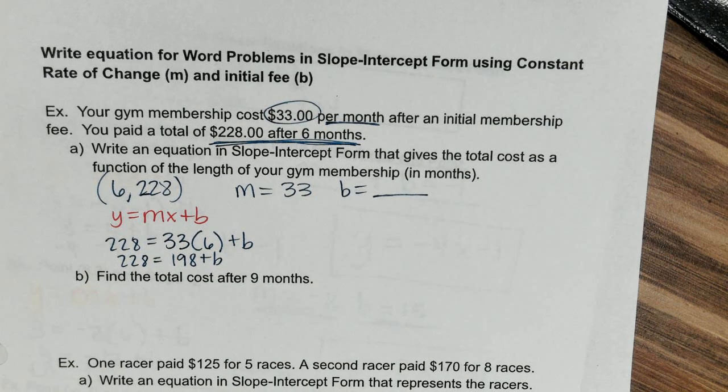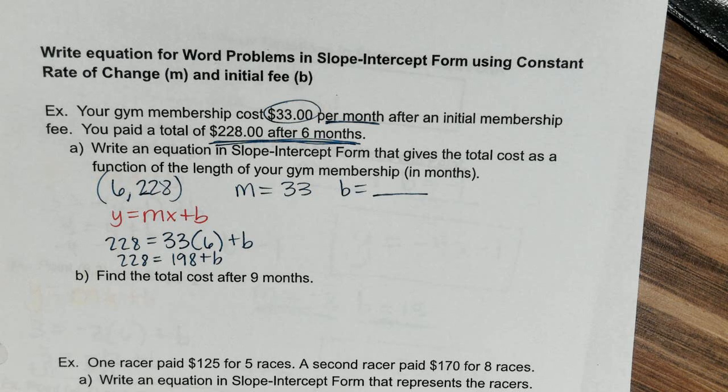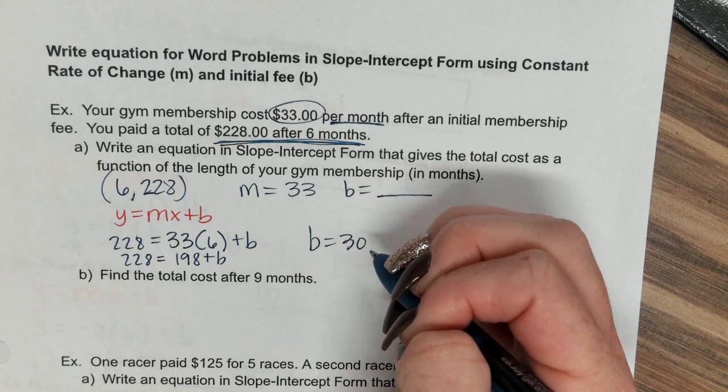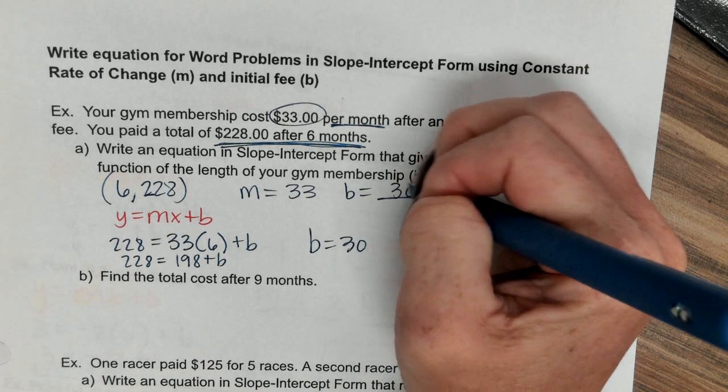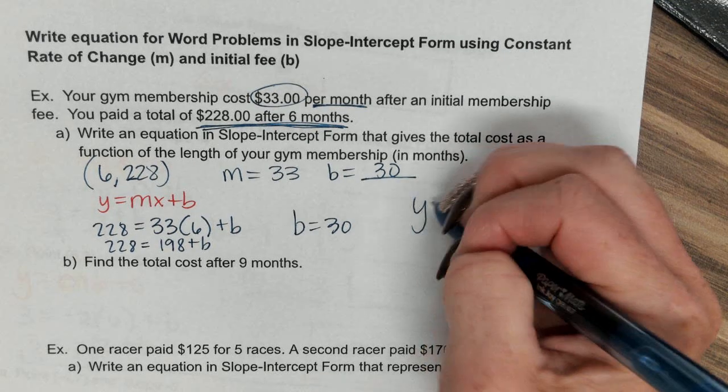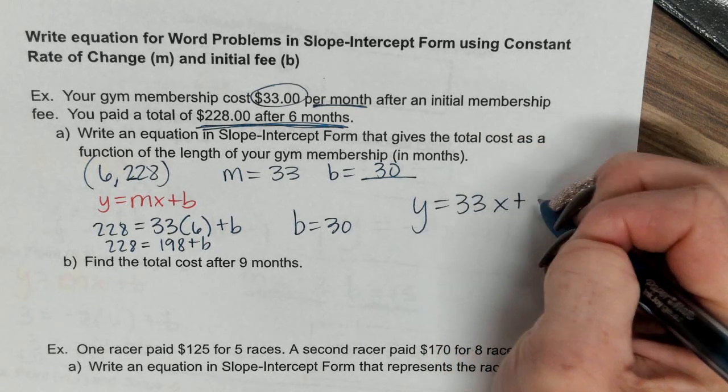And then I'm going to subtract, so 228 minus 198 is 30. So my equation, what would it be? y equals 33x plus 30.